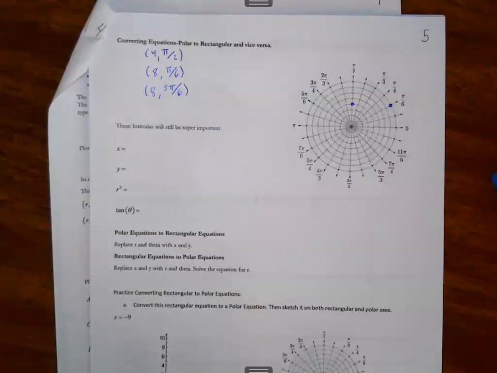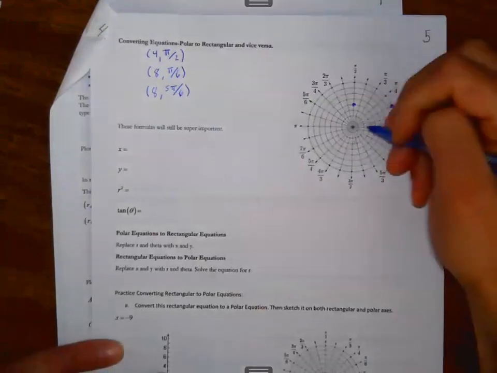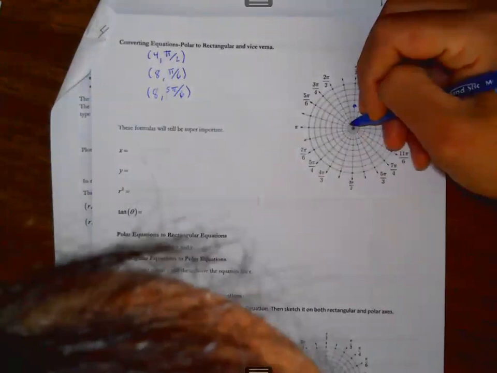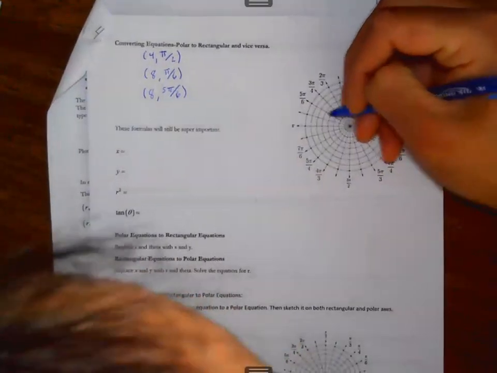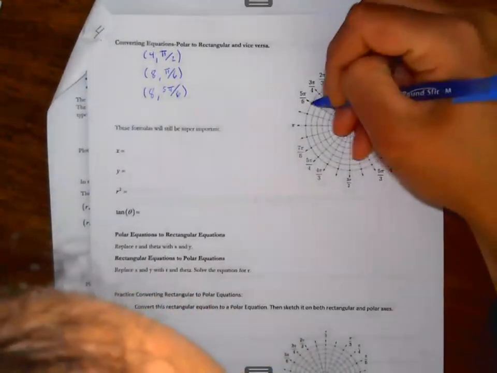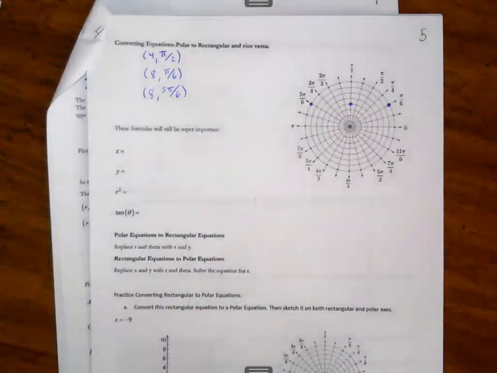And then 8 comma 5 pi over 6. So you'd rotate 5 pi over 6 and then move out 8. 1, 2, 3, 4, 5, 6, 7, 8. Okay.